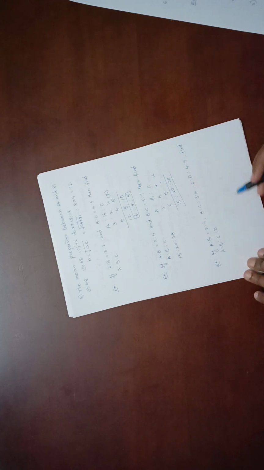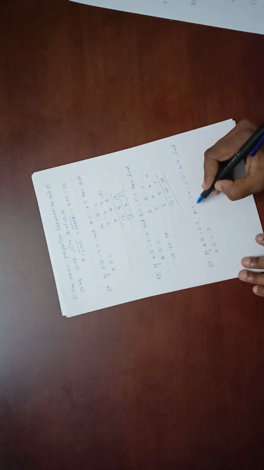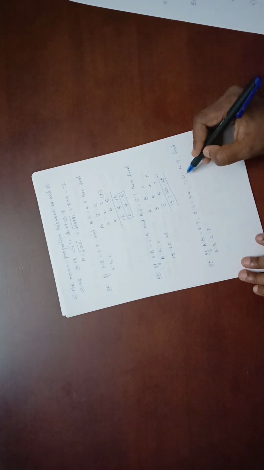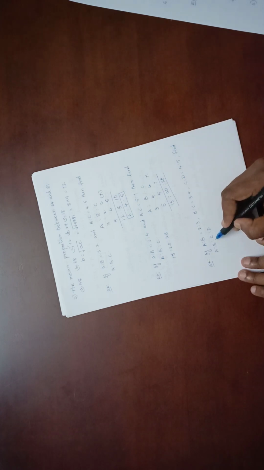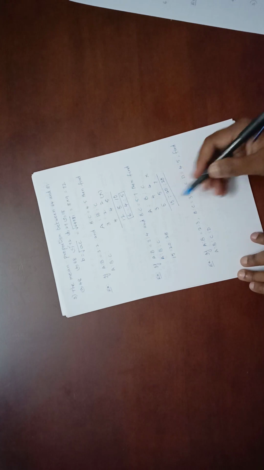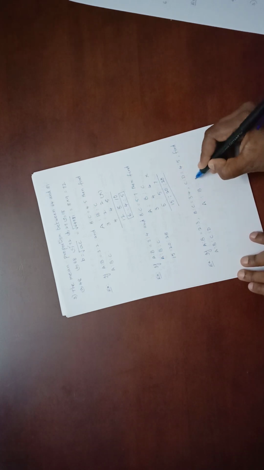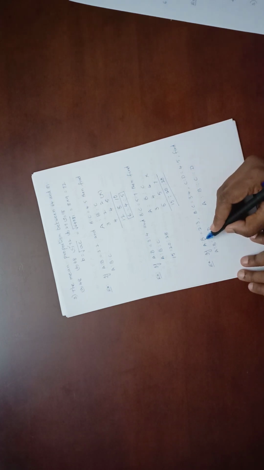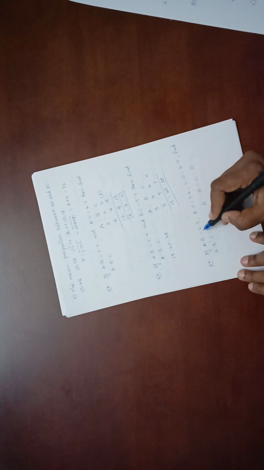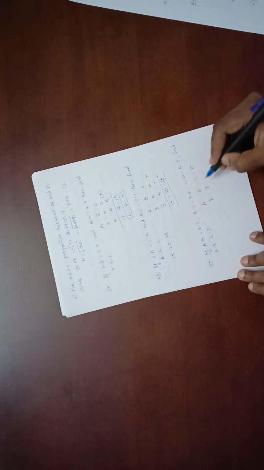Now one more example we see. If A is to B equal to 2 is to 3 and B is to C equal to 3 is to 4 and C is to D is equal to 4 is to 5, find A is to B is to C is to D. The same technique here also we follow. First ratio is A is to B is 2 is to 3. B is to C is 3 is to 4.